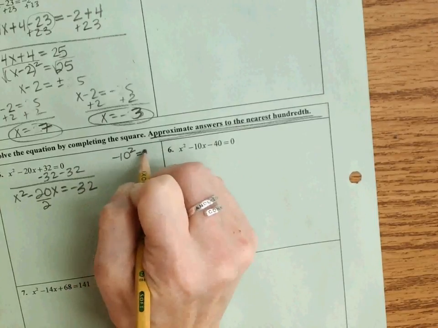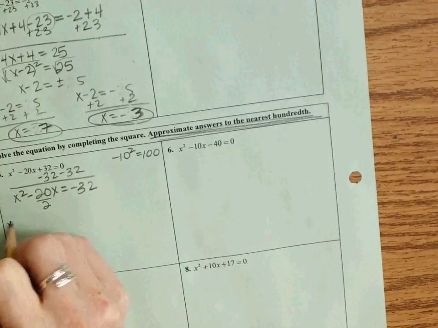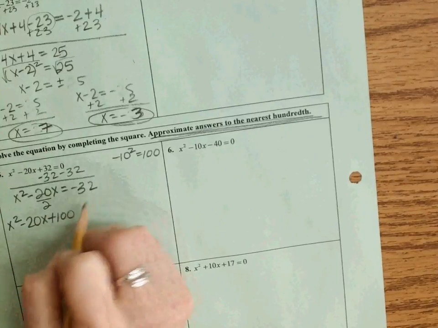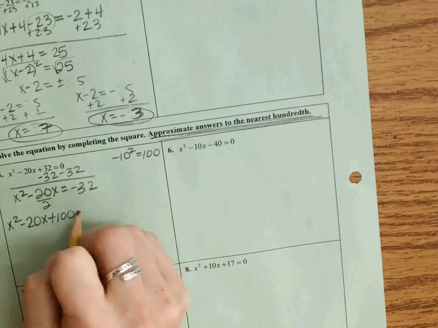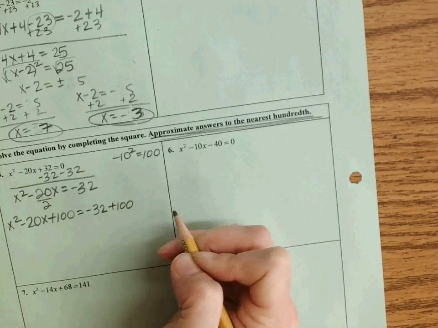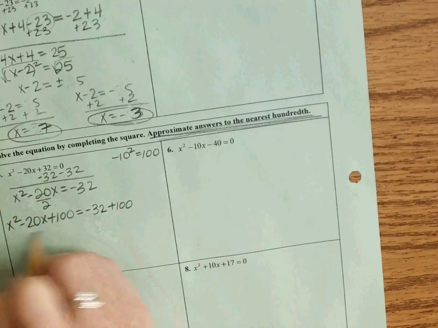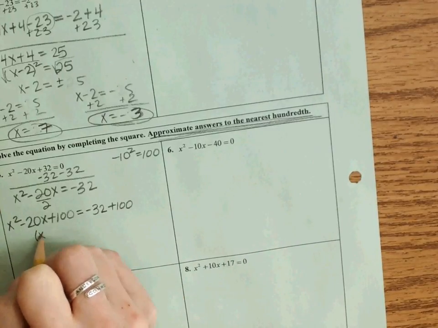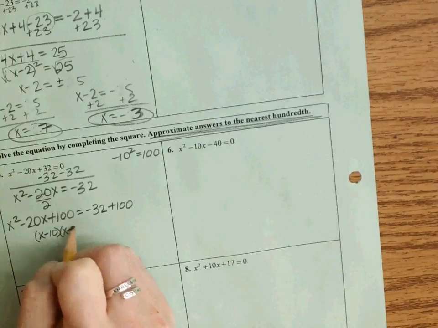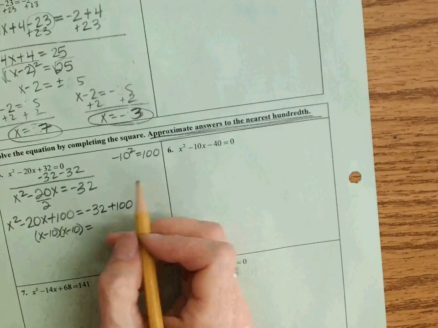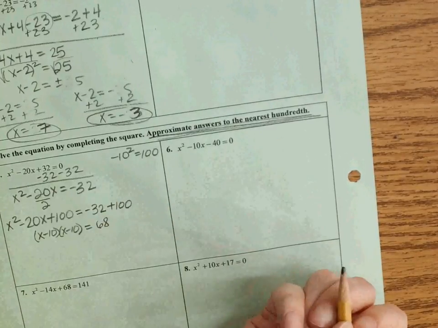Negative 10 squared is 100. So I have x squared minus 20x plus 100. Okay, I have my perfect square trinomial. If I add 100 to one side, we'll add 100 to the other. Now I'm going to start factoring and simplifying to solve. X minus 10 times x minus 10 is my trinomial factor. Negative 32 plus 100 is 68.